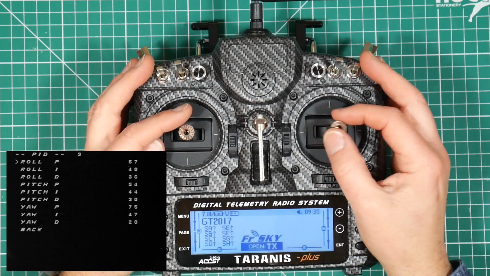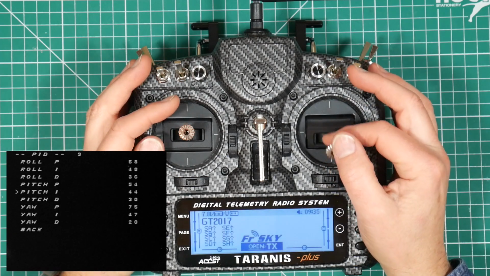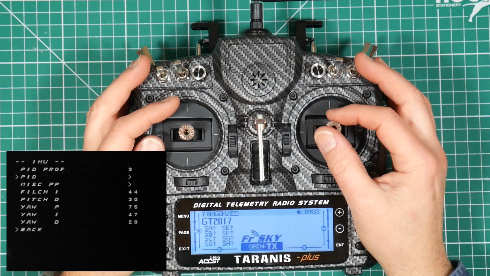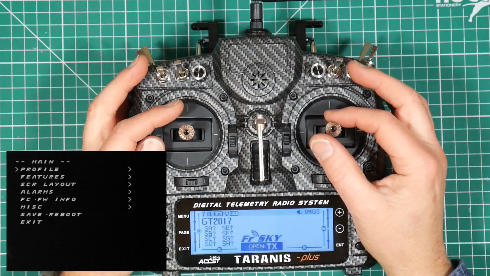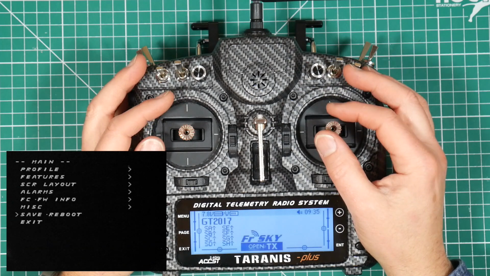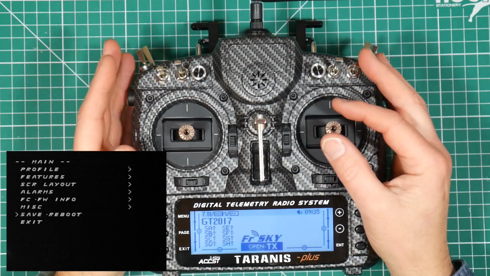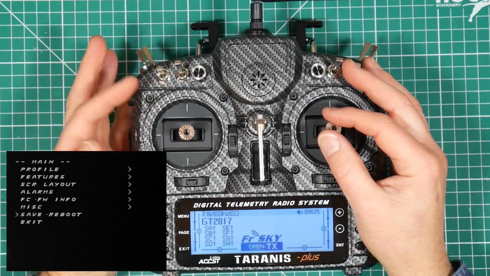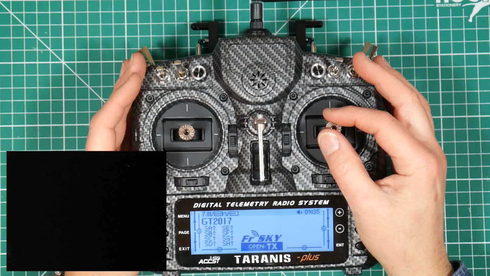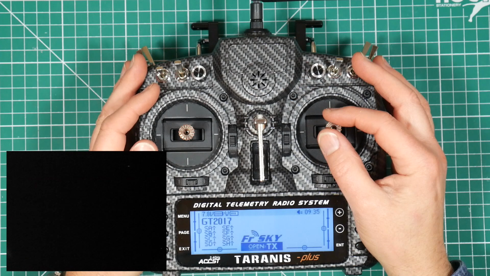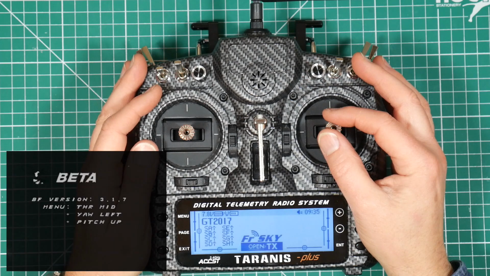When you've finished making your changes, go back to the main menu and you need to hit save and reboot to actually commit those changes back to the flight controller. If you just exit, you're going to lose them. So if you do that, there we go, and the flight controller is rebooting.